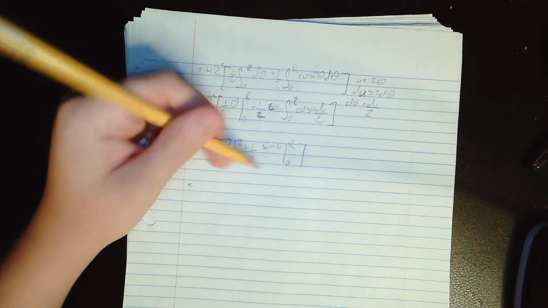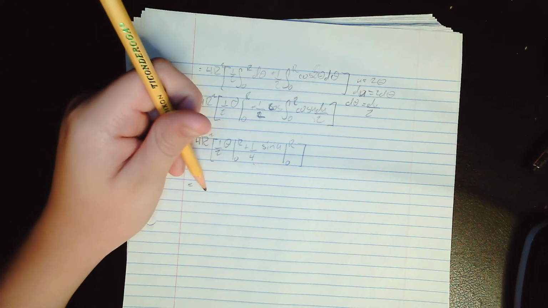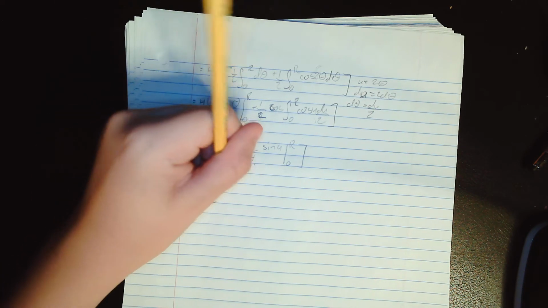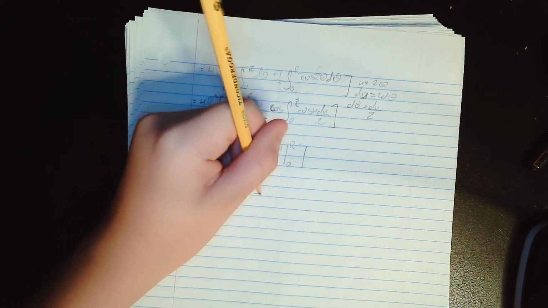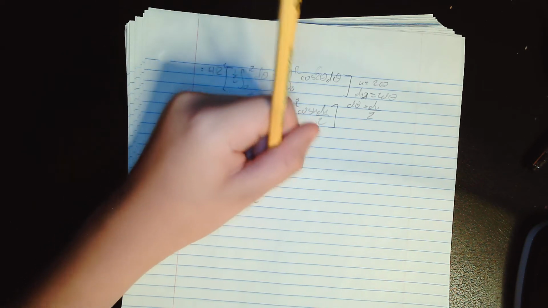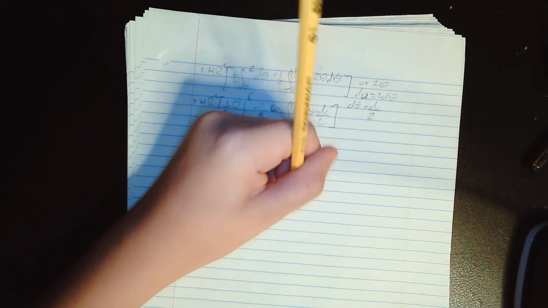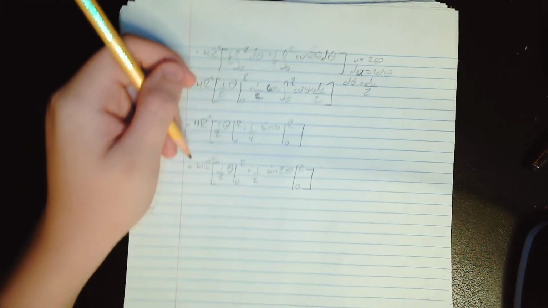Alright, so now we have to do one more step. We're going to move the 2 back, and we're going to re-integrate. So it's 4r squared, bracket, 1/2 theta, bar 0 to r, plus 1/2 sine of 2 theta, we're redoing the u substitution, bar 0 to r, and close bracket.